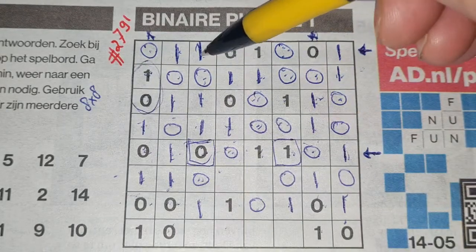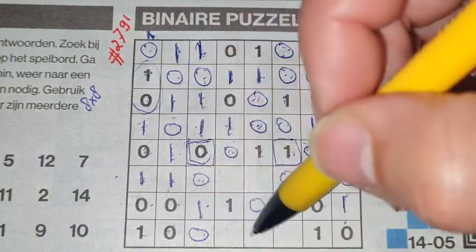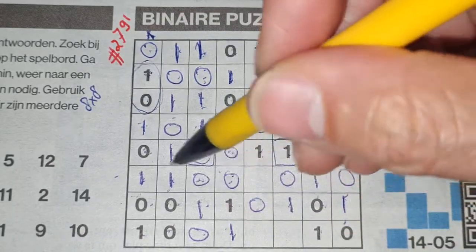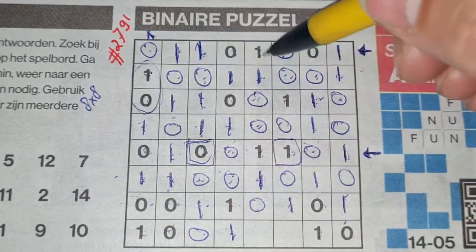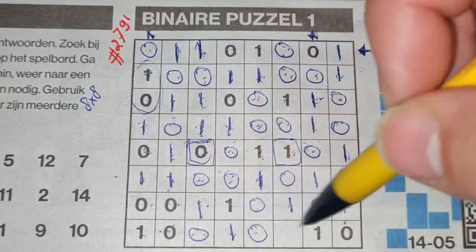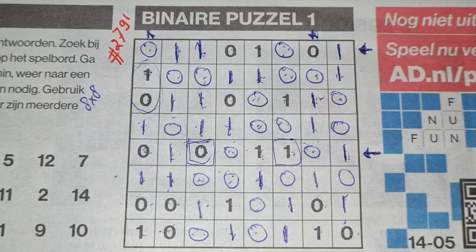Alright. 1, 2, 3, 4 ones, so the rest are O's. Double O here, 1 there, 1. Double 1 here, no, there, no. Double O here, 1 there, 1. 1, 2, 3, 4 ones, so the rest are O's. 1, 2, 3, 4 O's, so the rest are ones. Finished in 5 minutes. Alright.